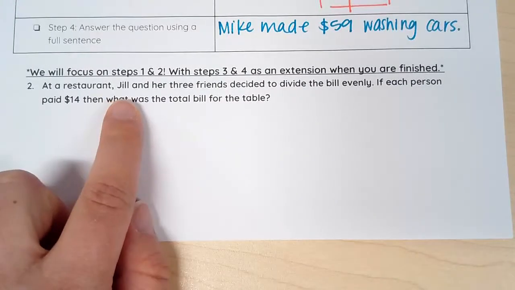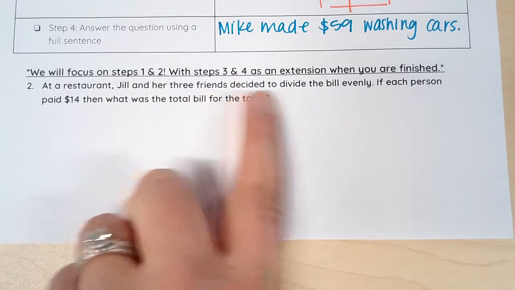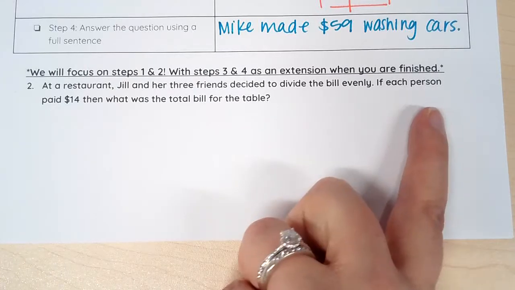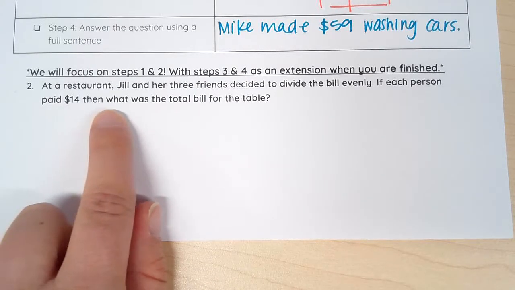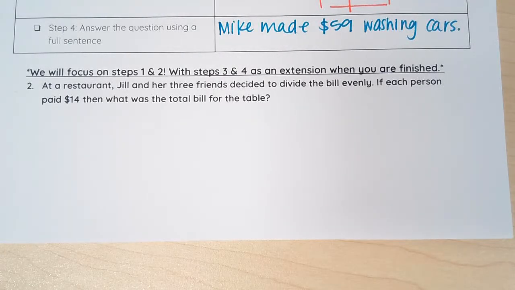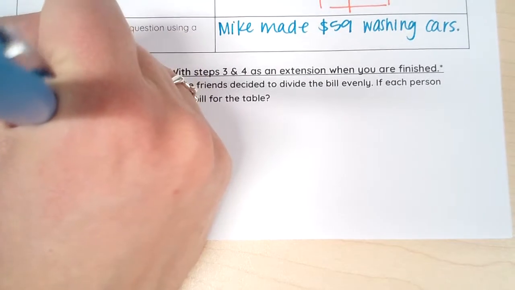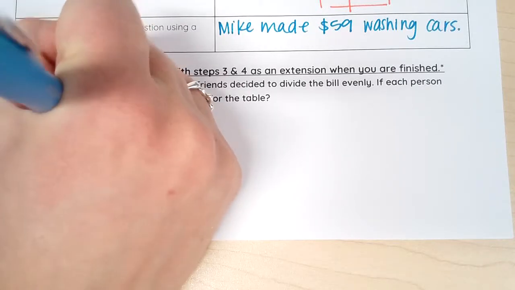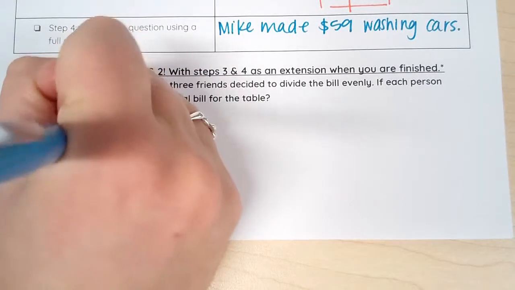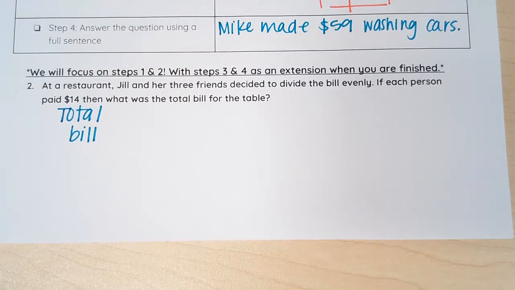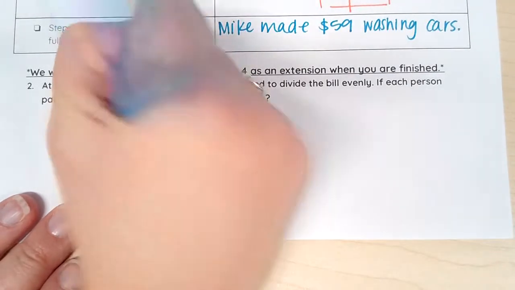It says, at a restaurant, Jill and her 3 friends decided to divide the bill evenly. If each person paid $14, then what was the total bill for the table? Okay, so what we know is that Jill and her friends went to dinner and they got a bill. So my verbal model will look like this. They had a total bill. Then they split that bill. What operation would be splitting a bill? Well, we would divide to split that bill.